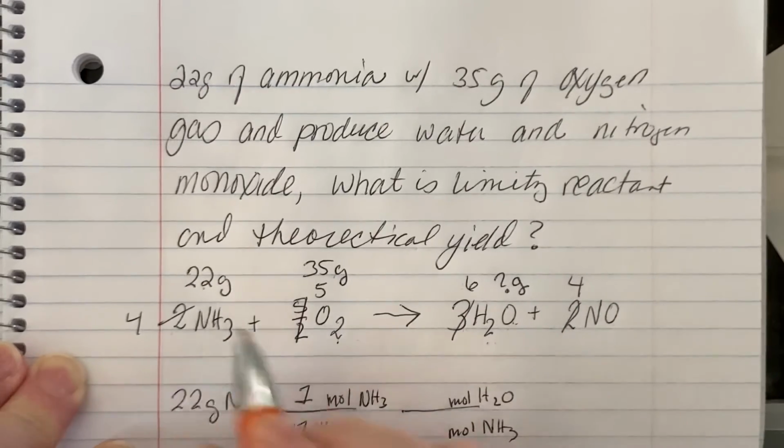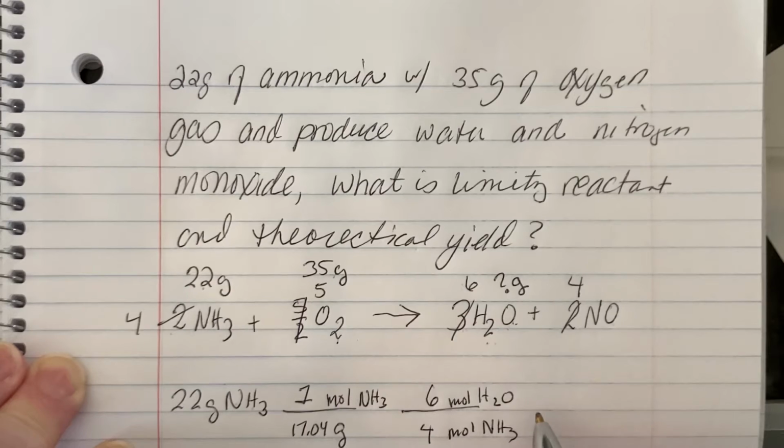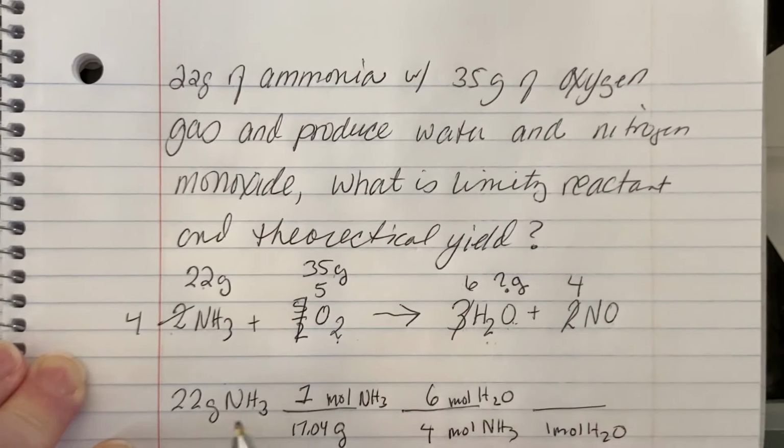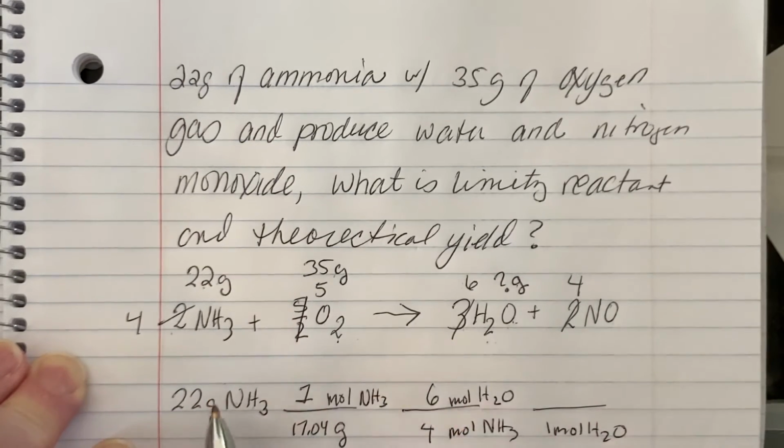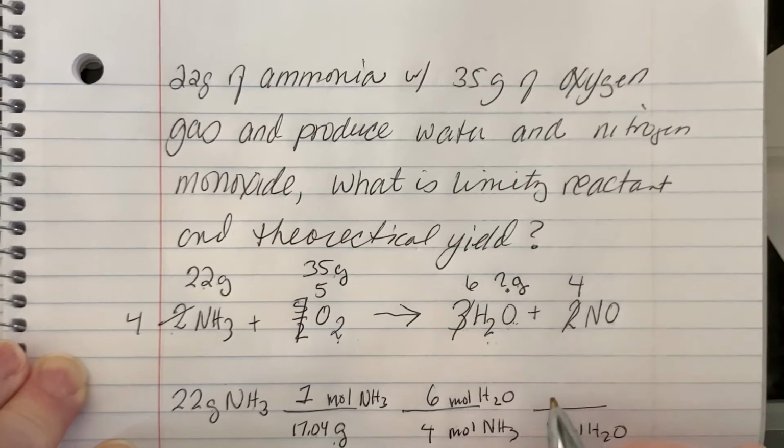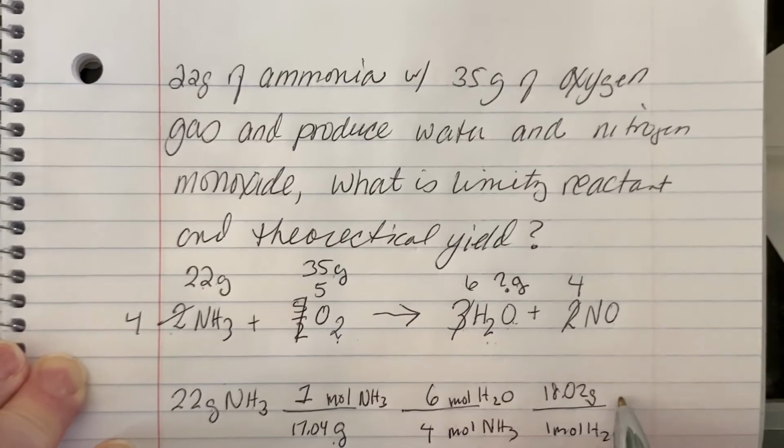Okay. There are 4 ammonias for every 6 waters. Okay. And then back to molar mass again. So again, you're going to get that normal thing. We're going from grams to grams. So molar mass, mole ratio, molar mass. Divide by molar mass to start, multiply by the other molar mass to end.